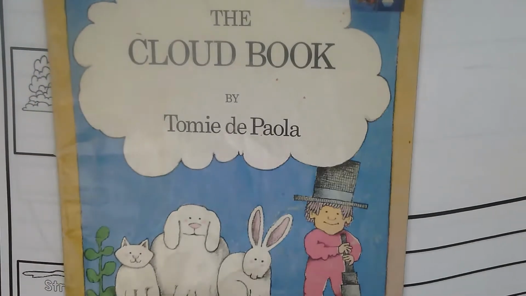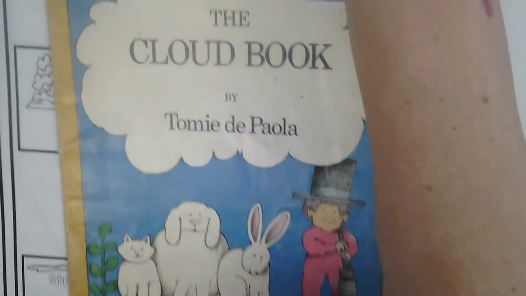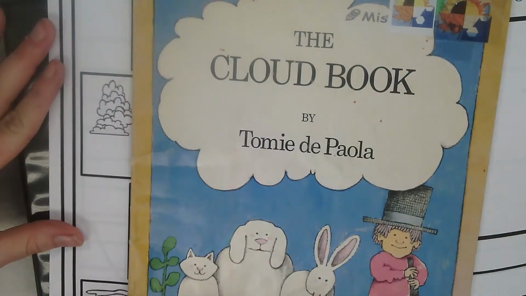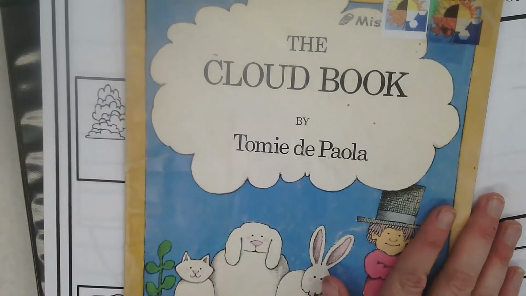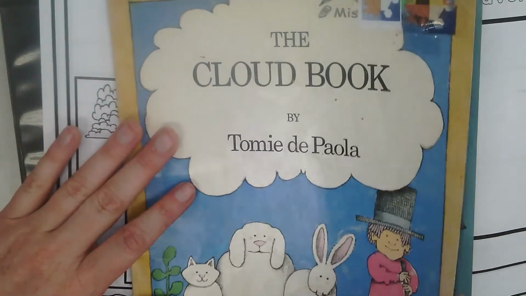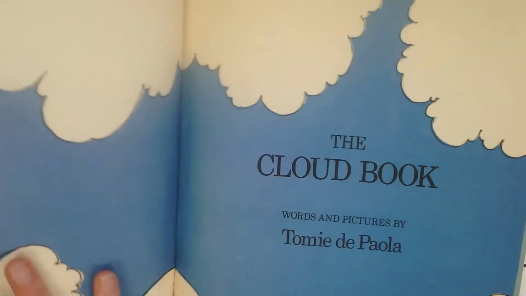What I'm going to do is I have a book here that's really special to me. It's from when I was in kindergarten. We're going to read through the book, and when we come to one of these cloud types that we have behind us, we're going to pause and use the cotton balls to make that type of cloud. Alright, here we go. The Cloud Book by Tomie dePaola.